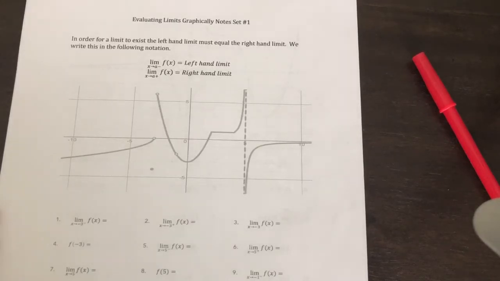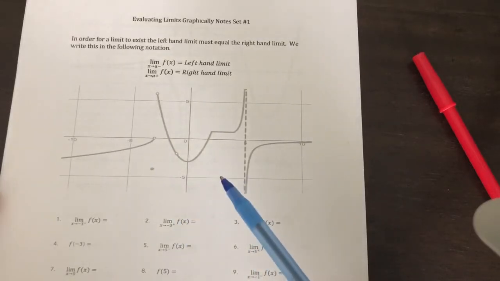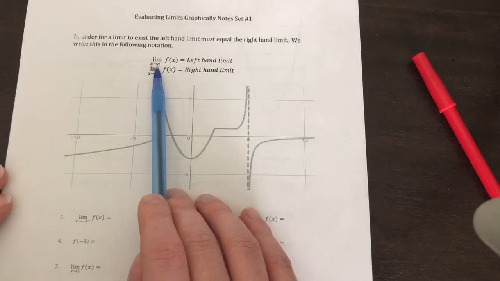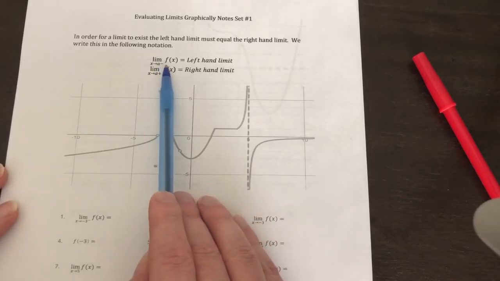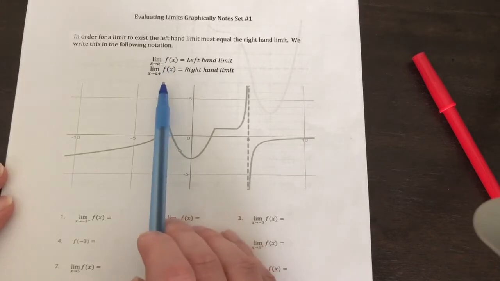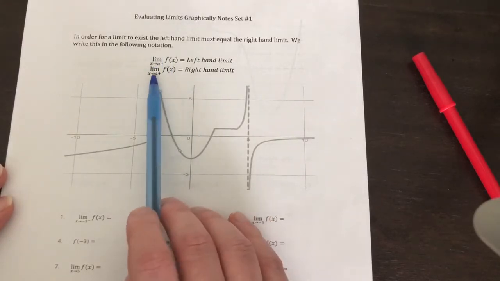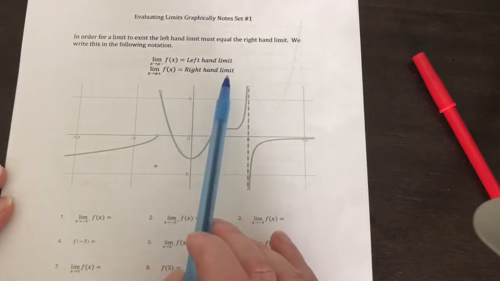So just looking at a graph, you're going to go from both sides, okay? So we're going to talk about a left-hand limit and a right-hand limit. So the left-hand limit is written like this, okay? That's not a negative a, that means it's coming from the left side or the negative side of the x value. The positive side is written like this, and that's called the right-hand limit.